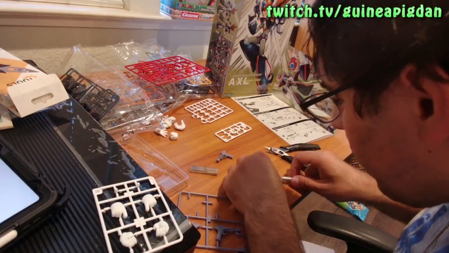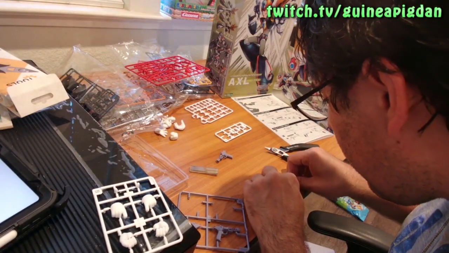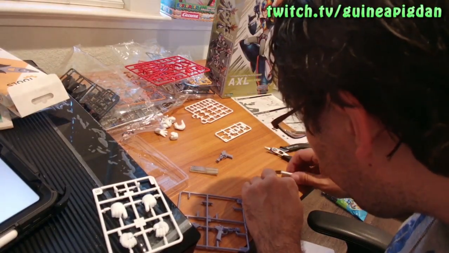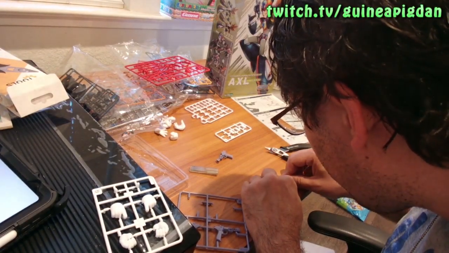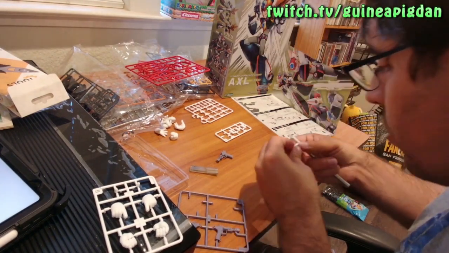If I file it down like this, it's still not exactly safe. I mean, at least it's a flat piece, so I can, there we go.